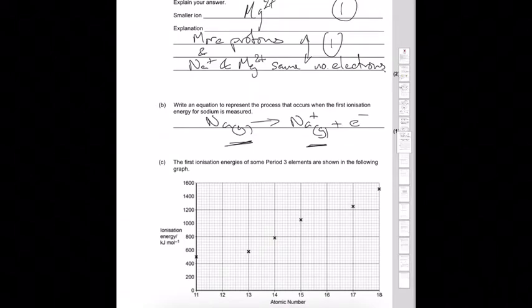Okay, next one, we're looking at first ionization energies across the period. And it's period 3. The thing we need to look at is the fact that there are certain dips that occur. So you need a small dip in that one, and then it goes up, and then you need a small dip in the next one. And that's roughly the sort of range you need to be looking at.